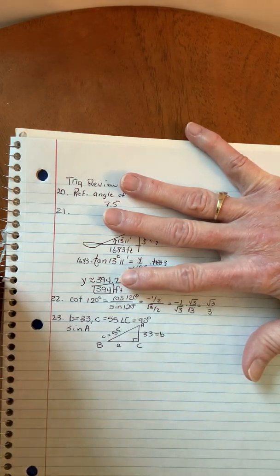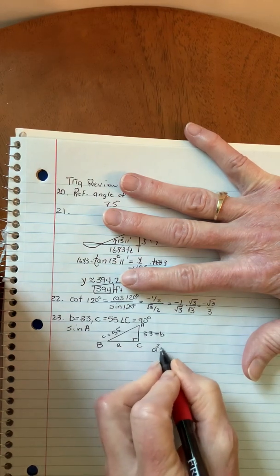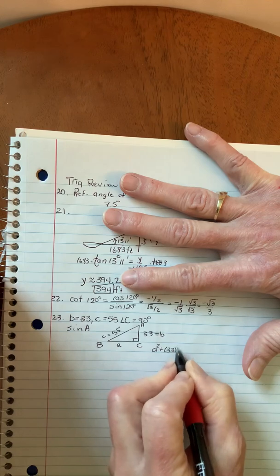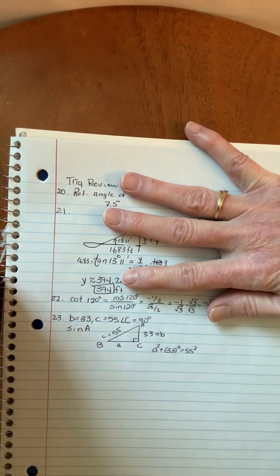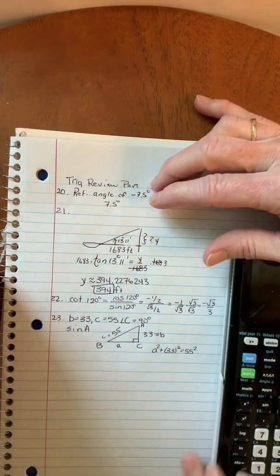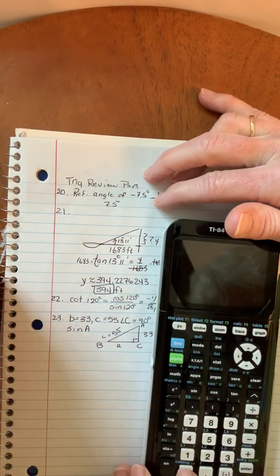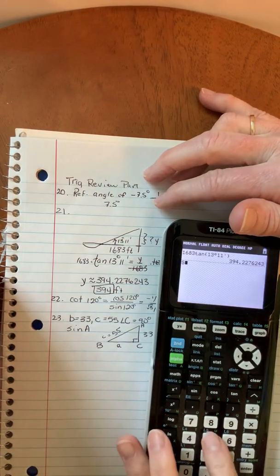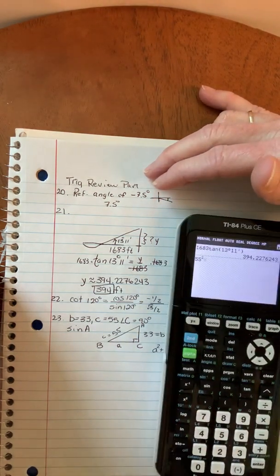So, Pythagorean theorem. A squared plus B squared is equal to C squared. Okay? So, what is A? Well, let's find out. Get the calculator going here. Take 55 squared, and subtract 33 squared.